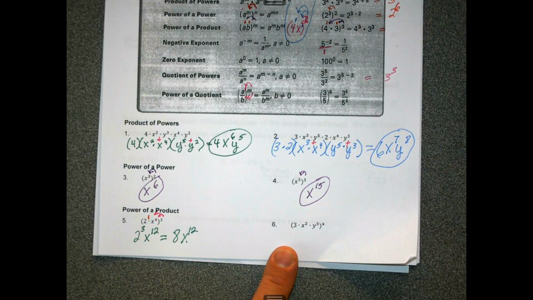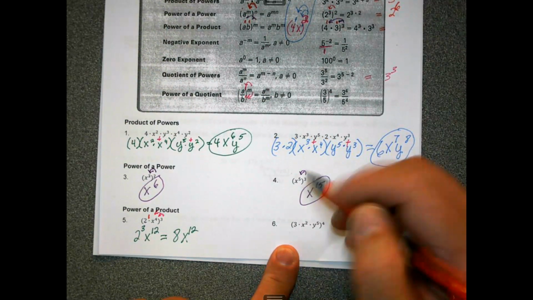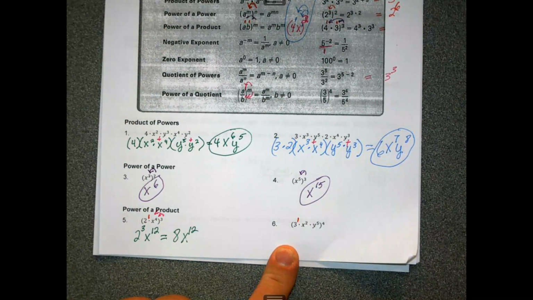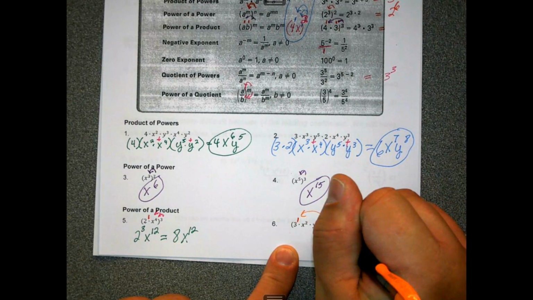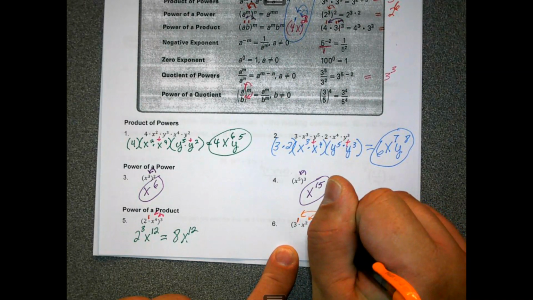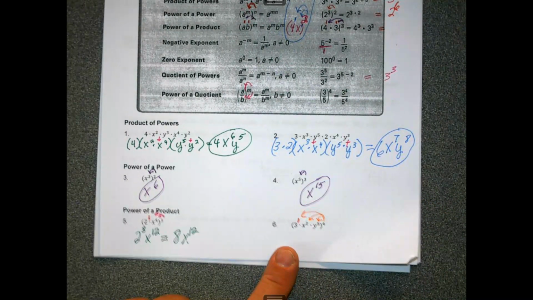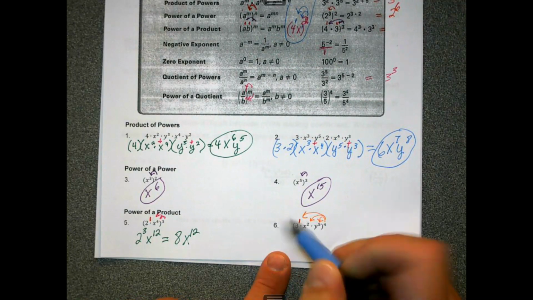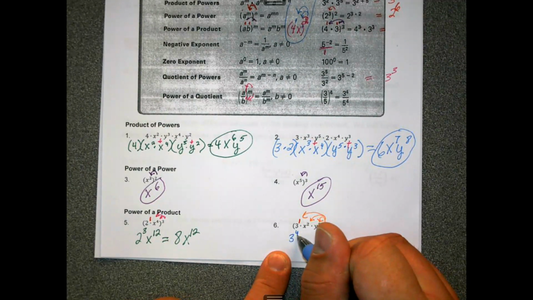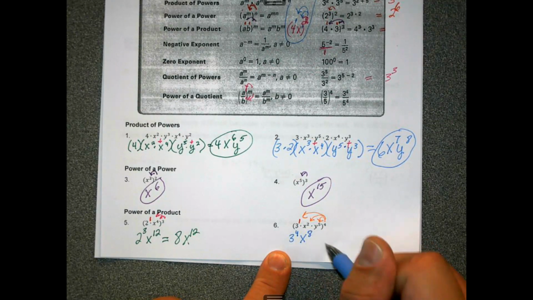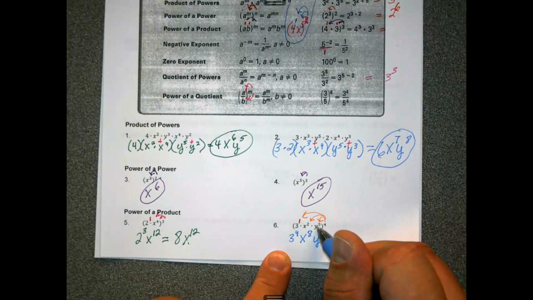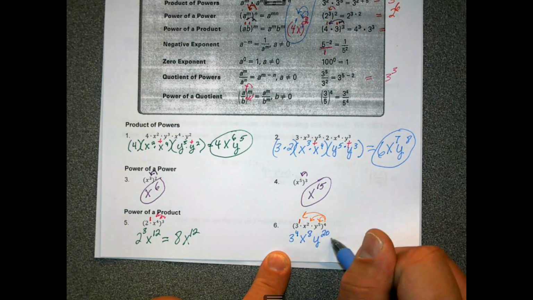Number 6, that 3 has an exponent of 1. I need to distribute that 4 to each one of the exponents. So I get 3 to the 1 times 4, 3 to the 4th. x to the 2 times 4 is x to the 8th. y to the 5 times 4 is 20.